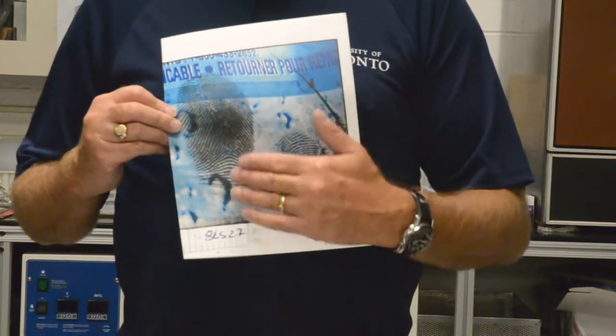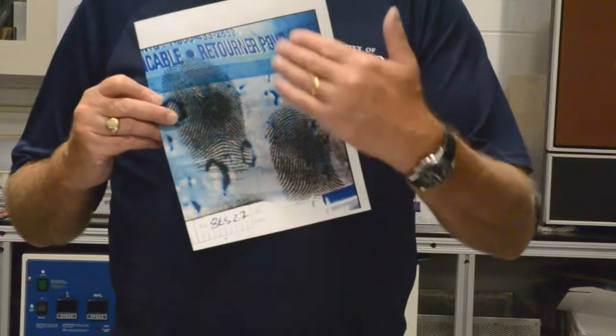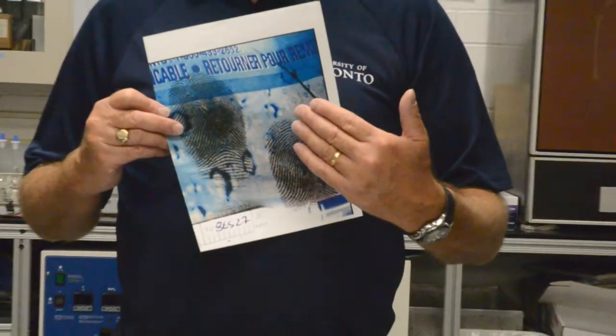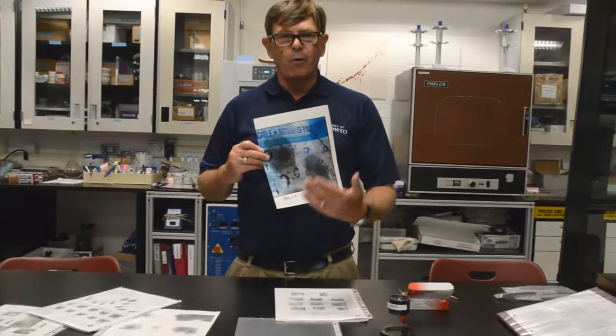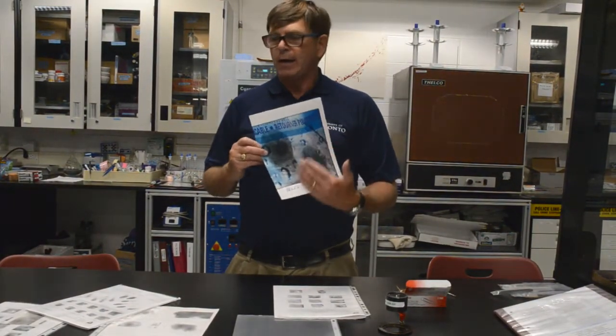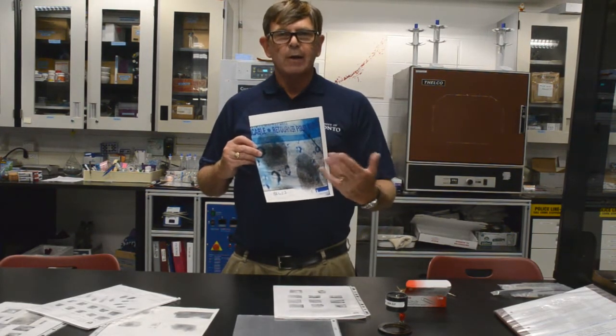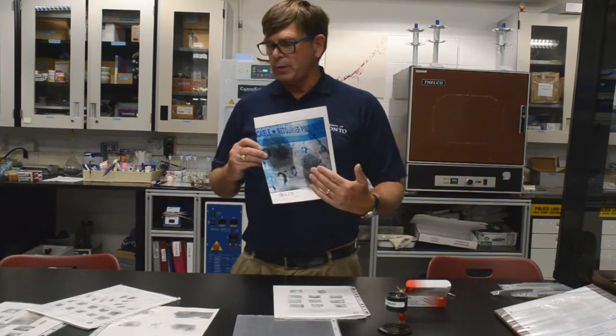So look for something that is recognizable and an easy starting and reference point to go back to. For instance, the center core area on a loop or on a whirl pattern, or the location of your delta or your triradius, and where in relationship one is to another.